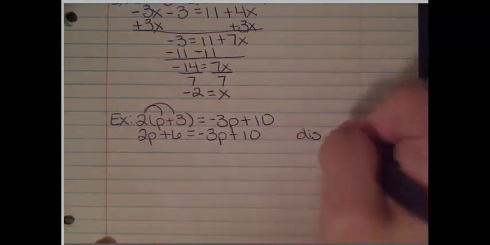Okay, so here's our second problem. We have 2 times p plus 3 inside parentheses, and that's going to equal negative 3p plus 10. Step 1 says we have to do that if we have fractions. We don't. Step 2 says use the distributive property to remove parentheses. We do have parentheses this time, so we do need to use the distributive property. So we're going to distribute our 2 inward. So we have 2p and then plus 6. That's going to equal the negative 3p plus 10. So we did distributive property here.